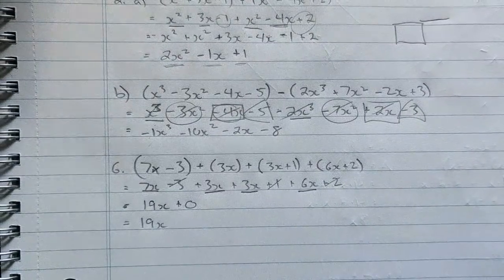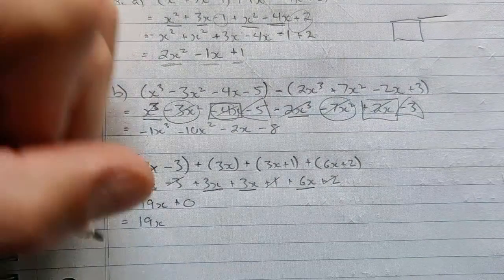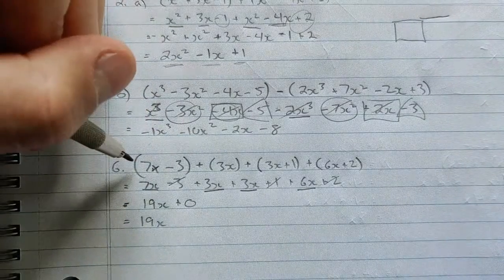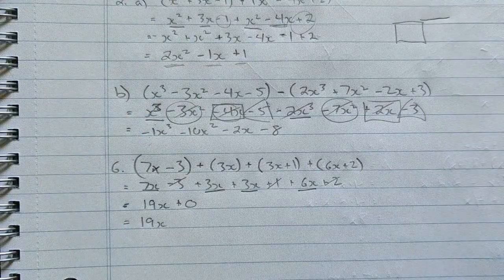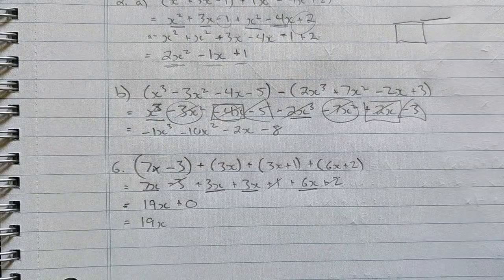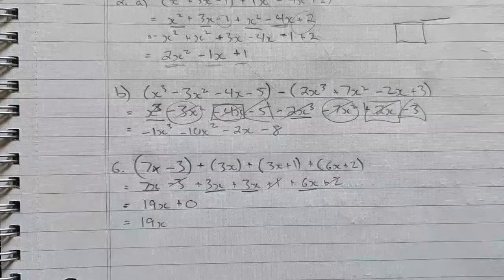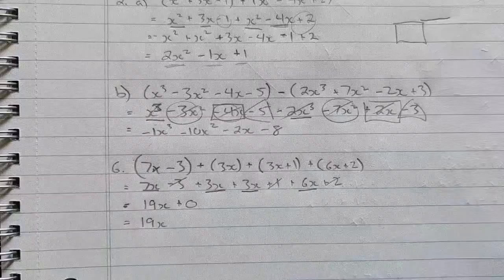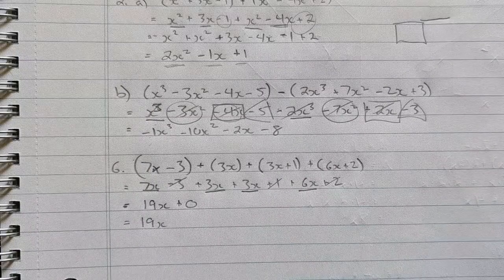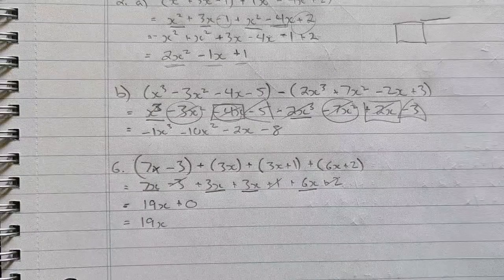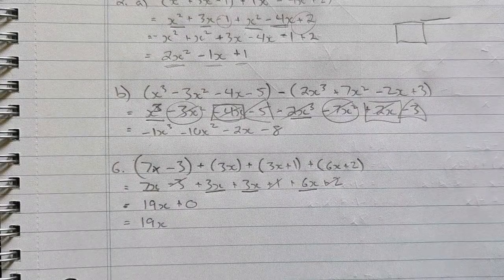So that would be part B, simplifying that expression. So this is part A, and then we've simplified that expression down for part B. And so that is 19x meters as the distance in this case. And then the last question there is number 7.